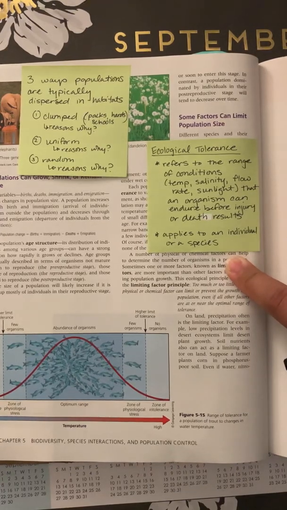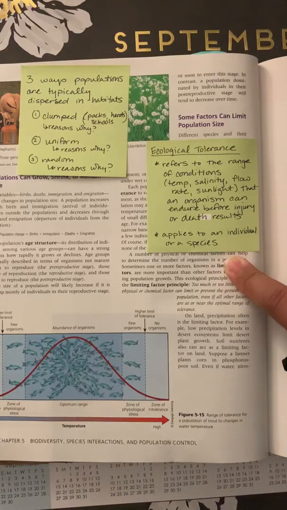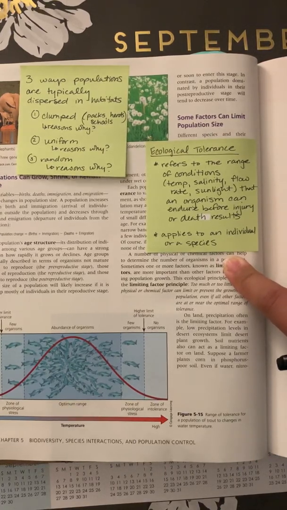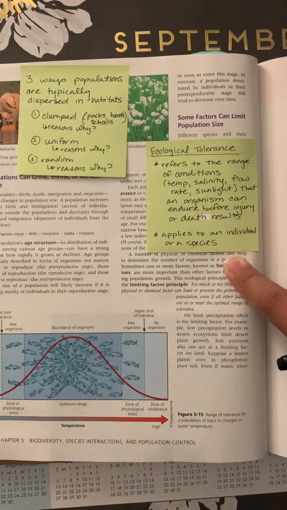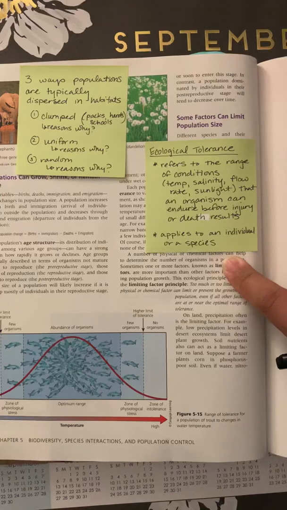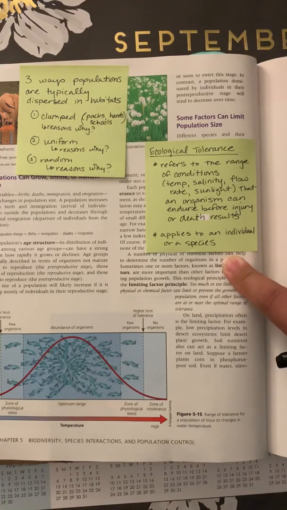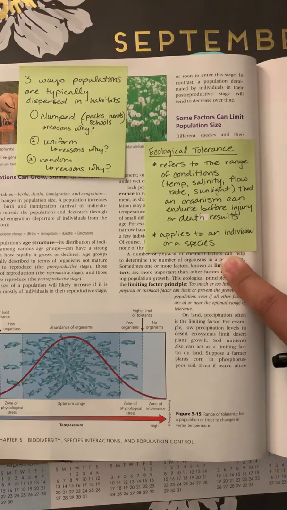So, for example, we can endure being exposed to a range of cold and hot temperature. It might not be comfortable. It might make us sweat, or it might make us shiver. But we can endure a fair temperature range before we start getting sick from that exposure, or potentially die from that exposure. So that's an example of ecological tolerance.